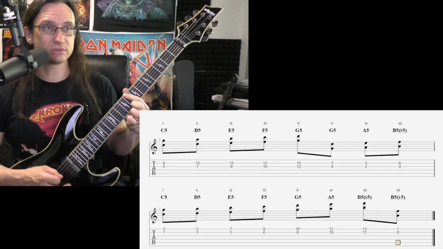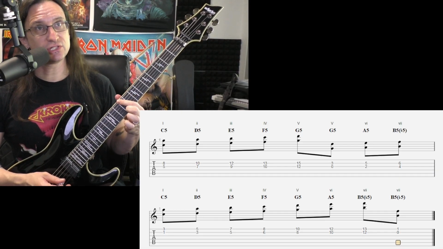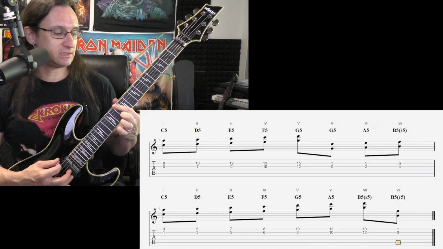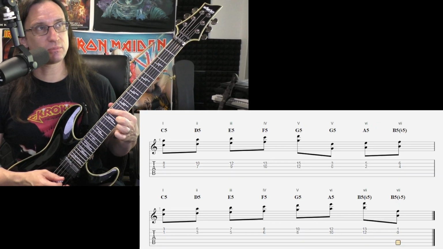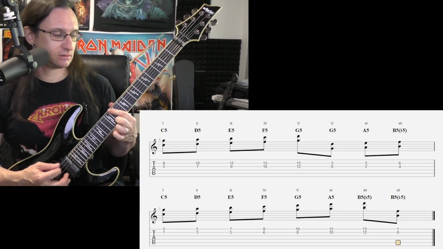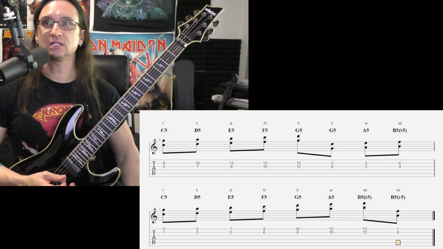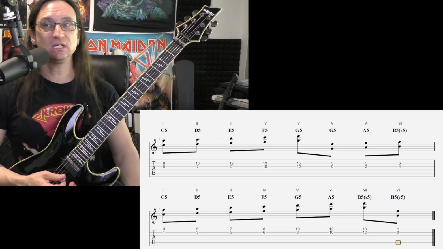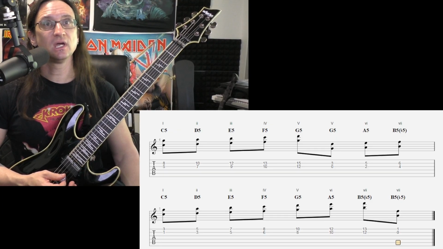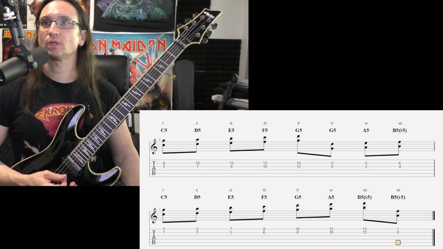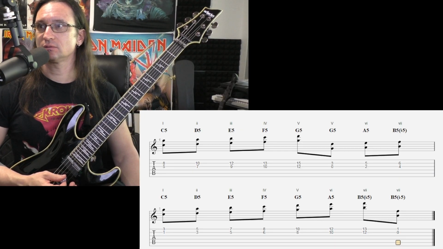B natural, C natural, C sharp or D flat. The same thing. D natural, D sharp or E flat, that's the same thing, and then E. So depending on the context, depending on what scale or key or chord we're using, will determine if it's a sharp or a flat.